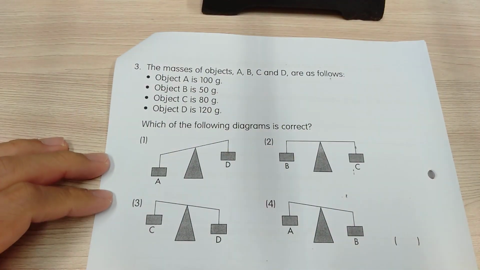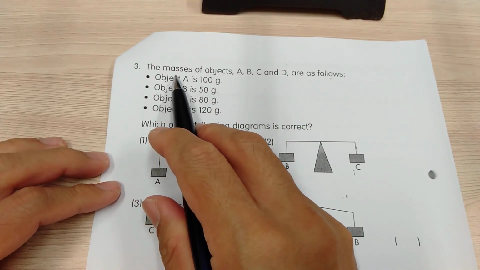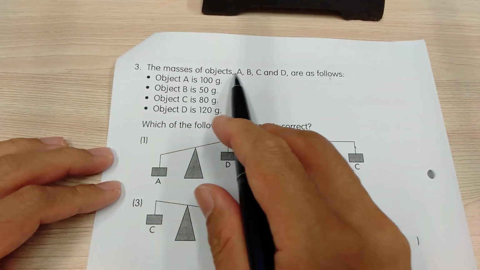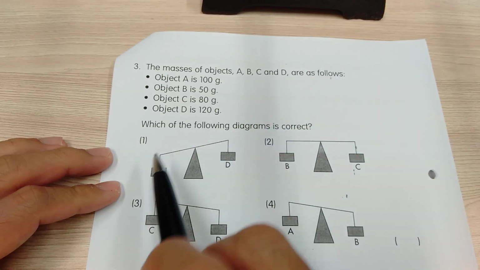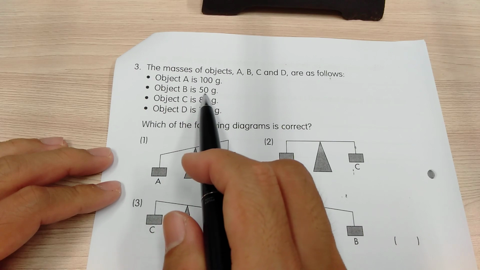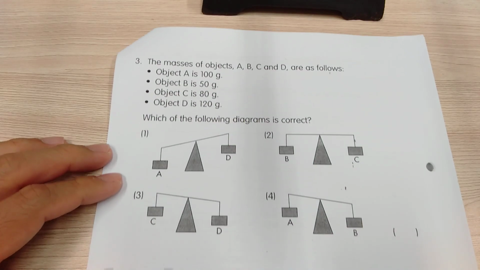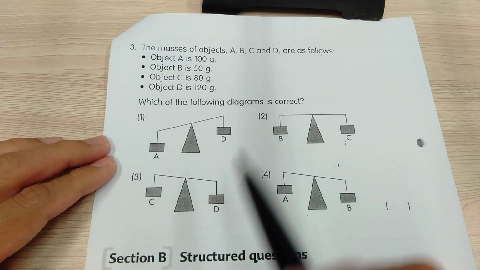Let's take a look at masses. So the concept being tested here clearly must be about matter. Alright, and you see that the masses of the objects A, B, C, and D are as follows. Object A has 100 grams, B is 50 grams, C is 80 grams, and D is 120 grams. And ask you which of the following diagrams is correct.